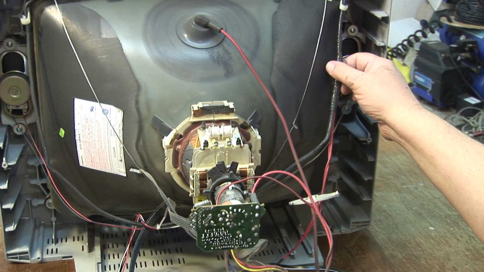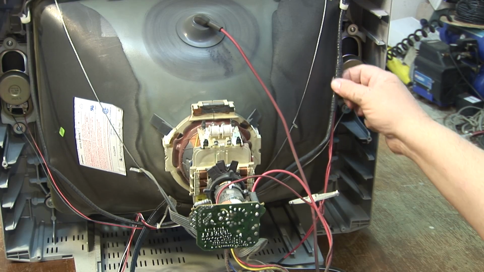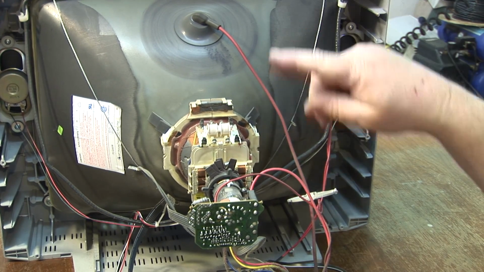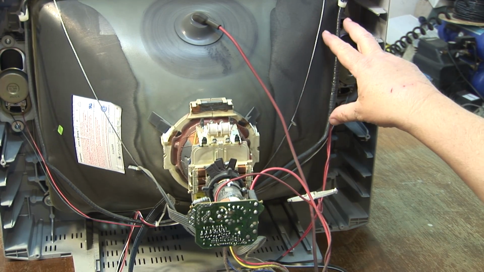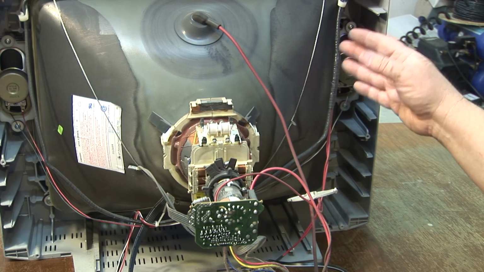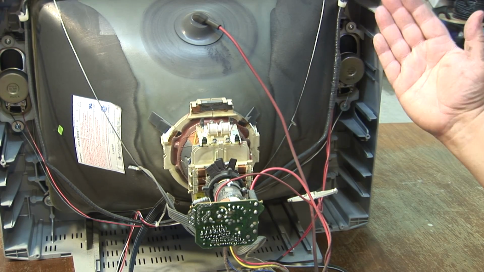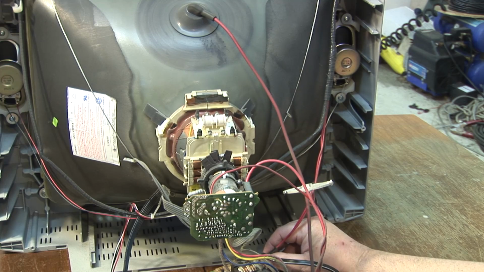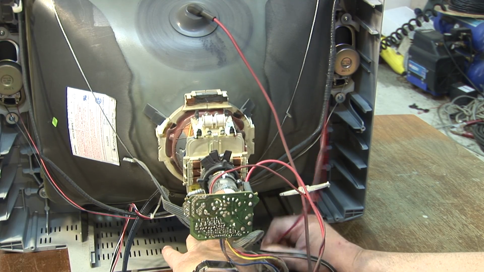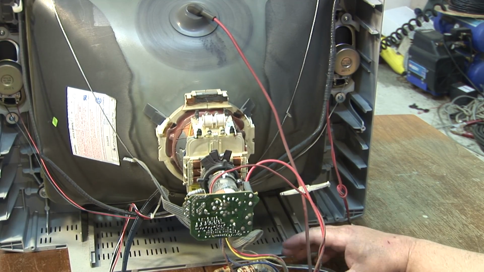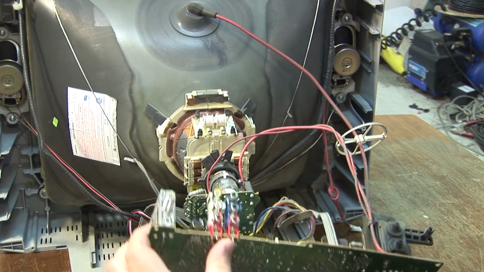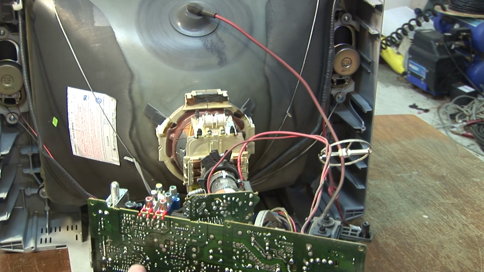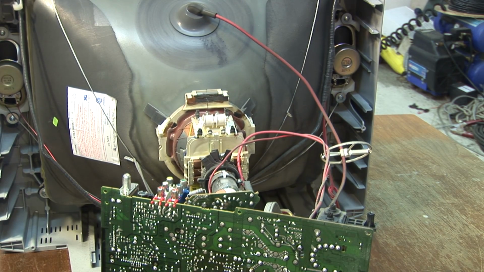What this does is when you first turn the TV on, this creates a weak AC magnetic field that falls off relatively slowly to demagnetize the picture tube, and it plugs into the board down here. We're just going to unplug that to give me a little more slack on the wires, so that I can turn the board over and we can examine the bottom of the circuit board.